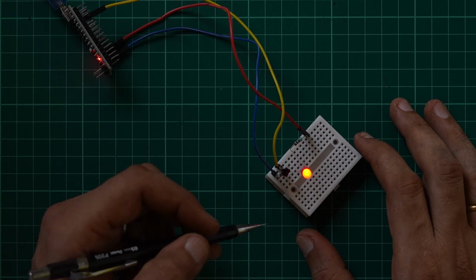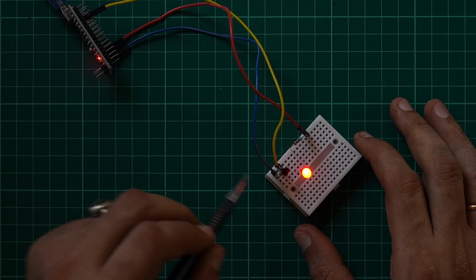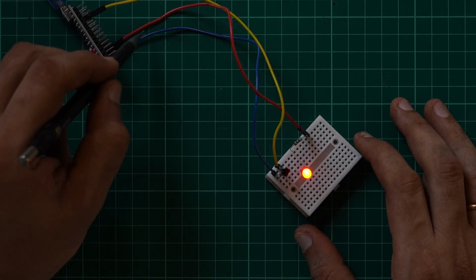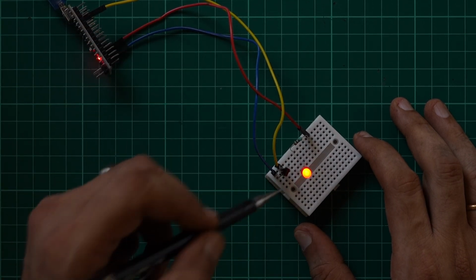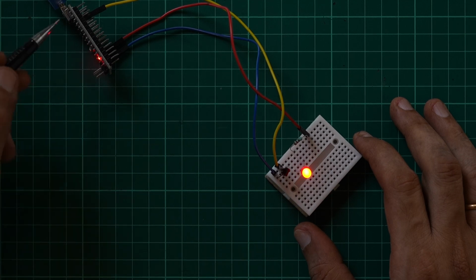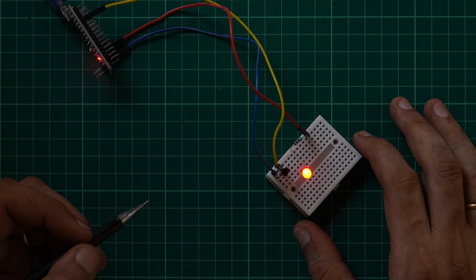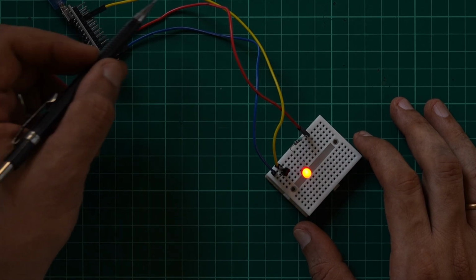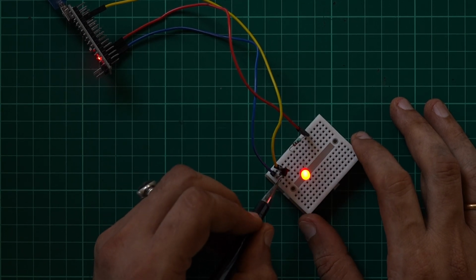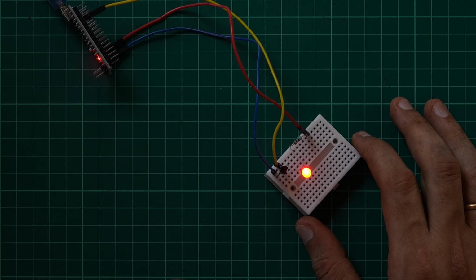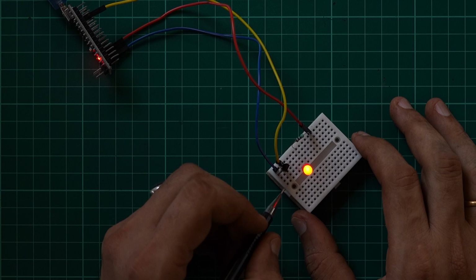But essentially what's happening is I have ground, which is the blue wire coming from my Arduino. I have the plus 5 volts, which is the red wire coming from my Arduino, and I have yellow, which is my PWM from pin number 9 that I've selected, but you can choose any of the available PWM pins. Now the signal from the pin number 9 PWM goes to what's known as the base of the transistor, and we'll look at that again a little bit shortly.